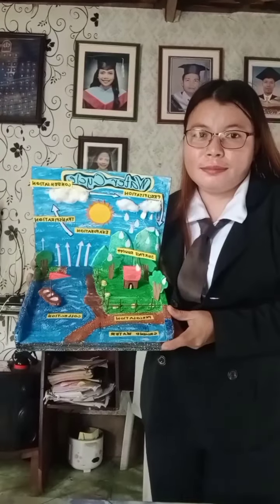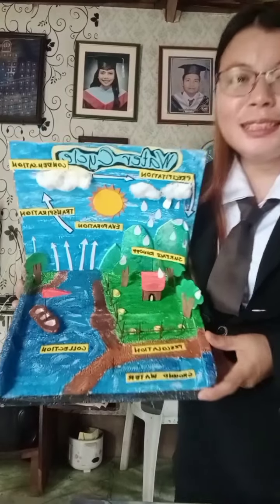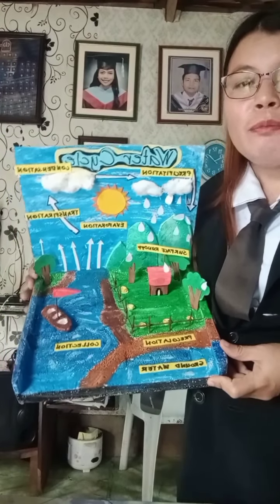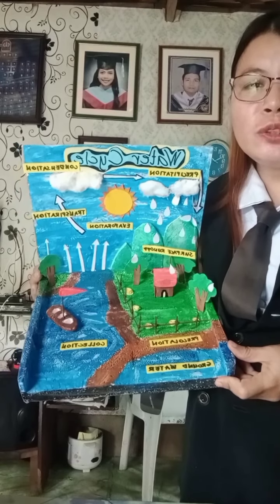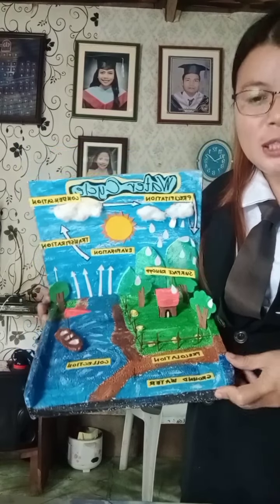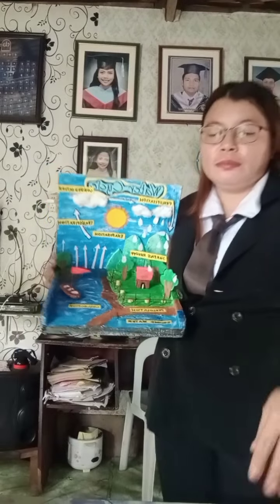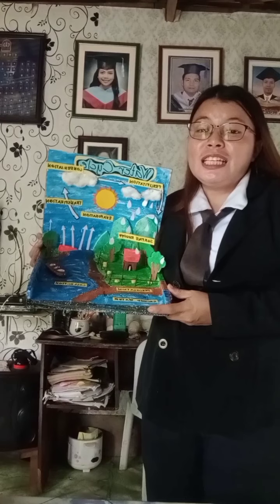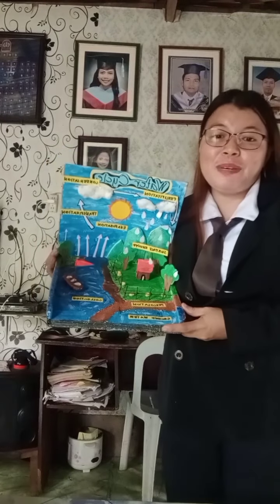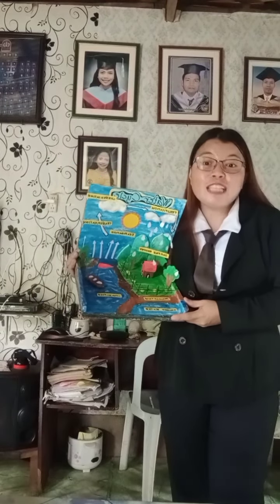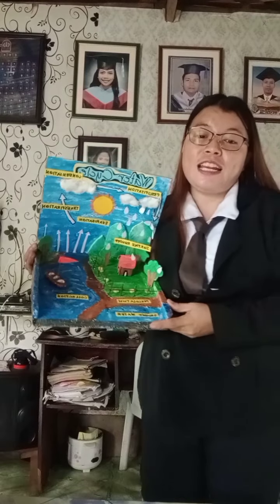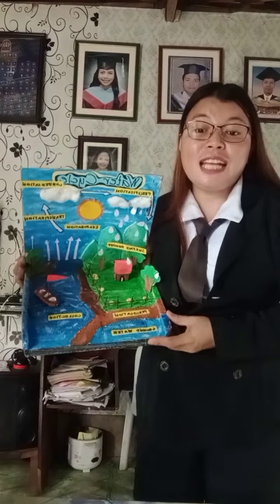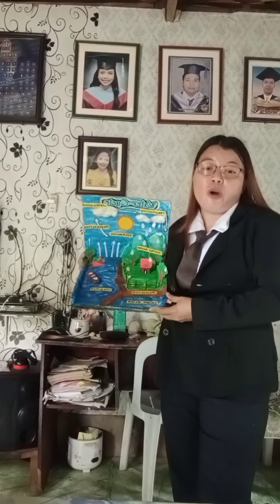So, class, this is the process of the water cycle. But before I continue, I want you to know what the water cycle is. Class, the water cycle is water constantly being cycled between the atmosphere, the ocean, and land. This cycling is a very important process that helps sustain life on Earth.